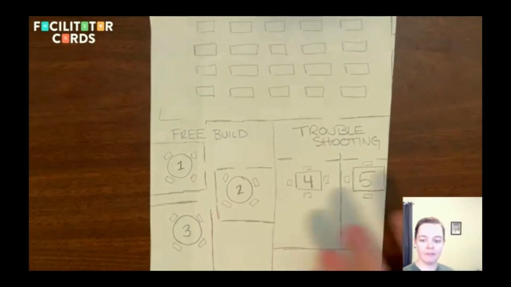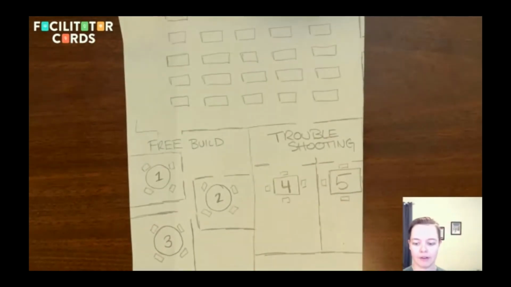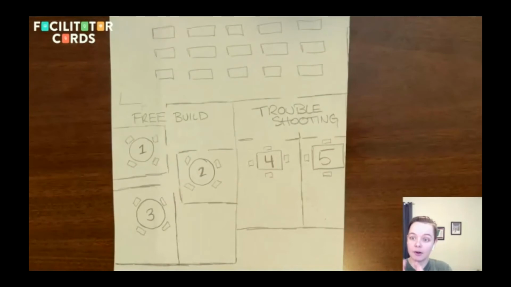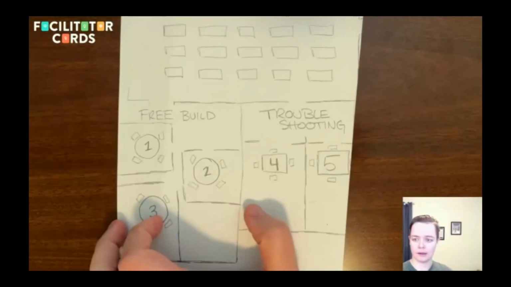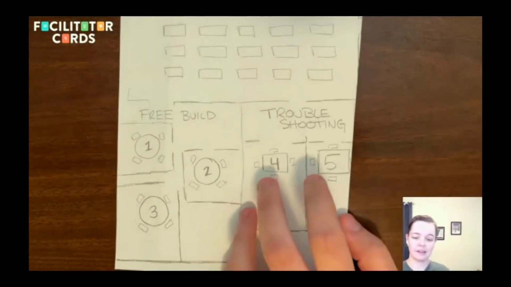If you need help and you are having troubleshooting challenges, then I'm going to invite you into rooms 4 or 5. And me and one other person, Vivian, we did a lot of troubleshooting together yesterday. We are going to jump into those rooms and see if we can help you fix those problems. So in a moment, I'm going to open up the breakout rooms. If you want to just free build, hop into 1, 2, or 3. If you need troubleshooting help, please select 4 or 5.